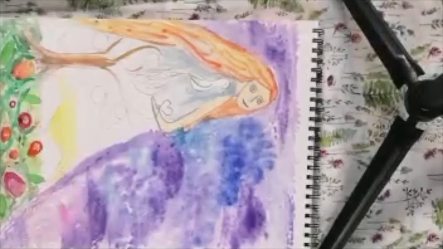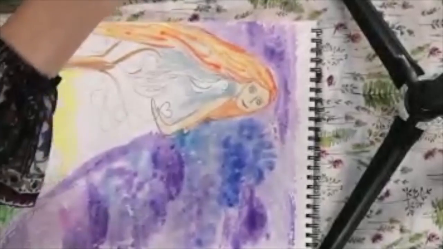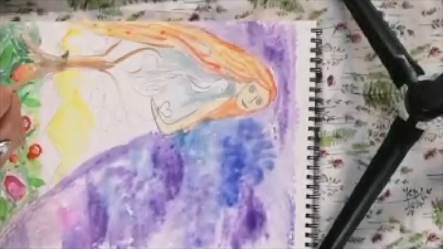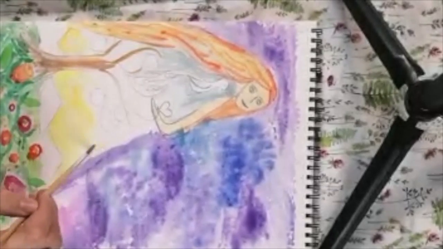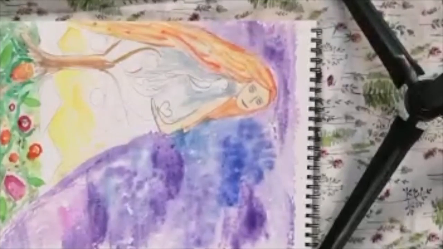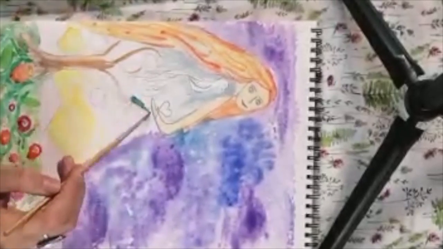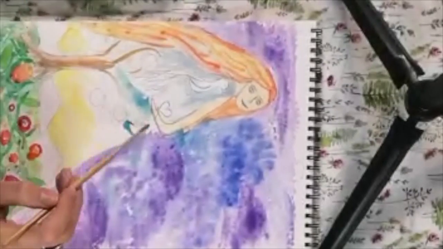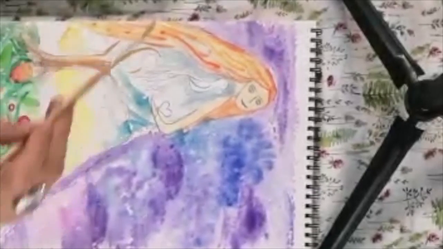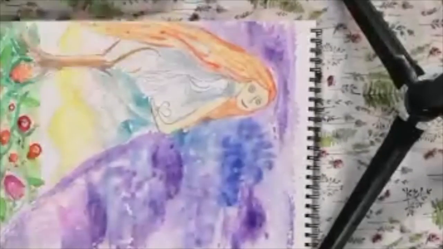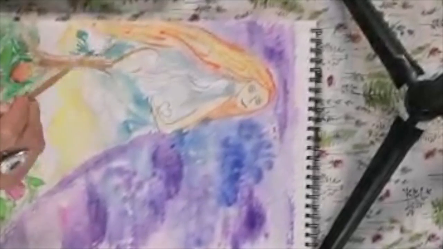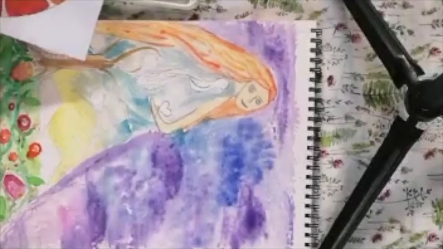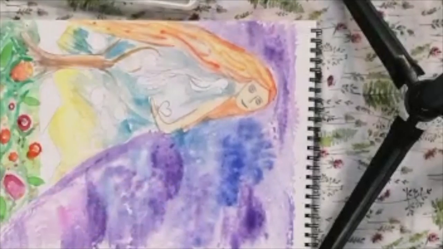So next to the mountains, I'm gonna add a bit of this yellow, like the sun is behind, maybe behind the mountains, and we're gonna blend in a bit, so I took this color, a warm color palette. Then over here it's more cold.